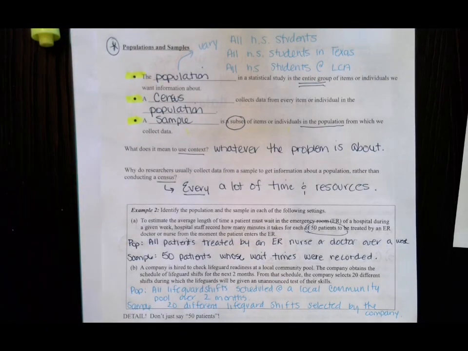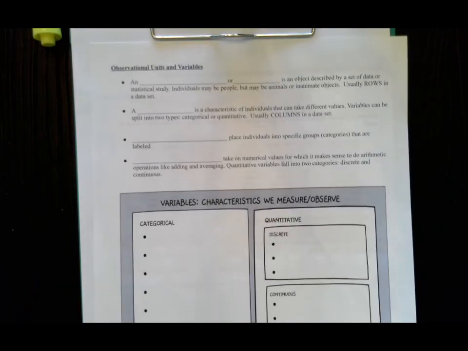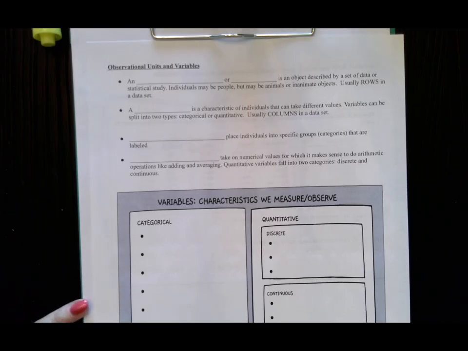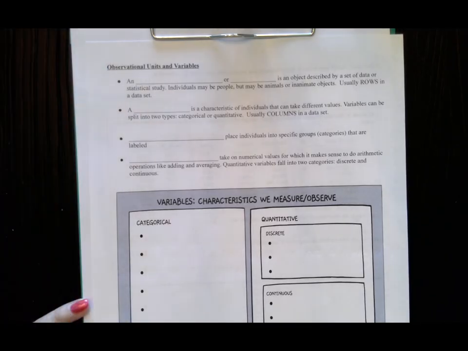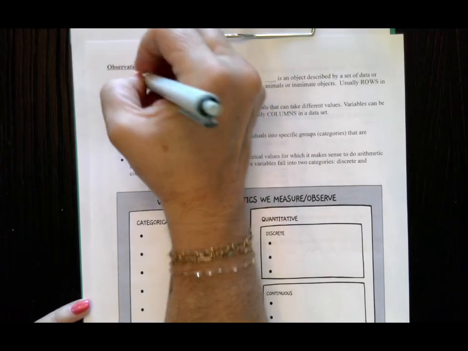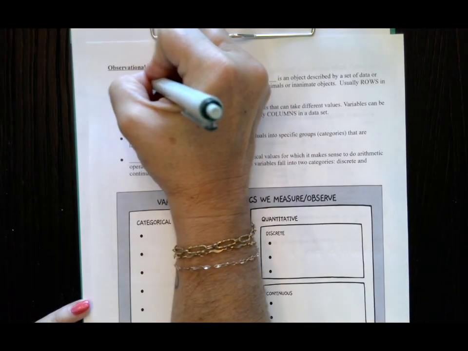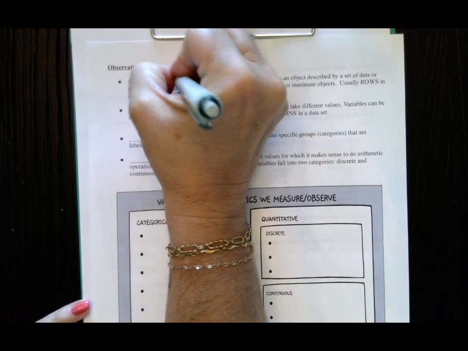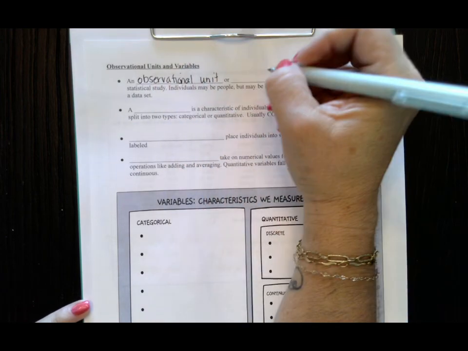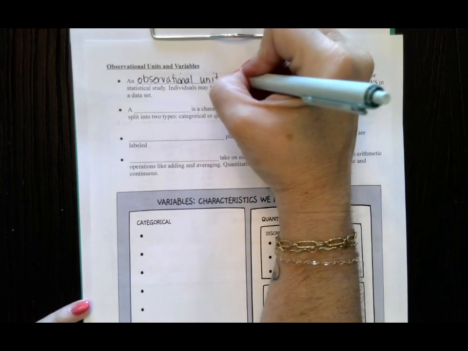All right, let's go on to the next page. So now we're going to talk about observational units and variables. And this is not anything new. We're just going to break this down because this is going to determine how we're going to study things in the future. So the first thing that we're going to have here is we're going to define this. An observational unit is also called an individual.